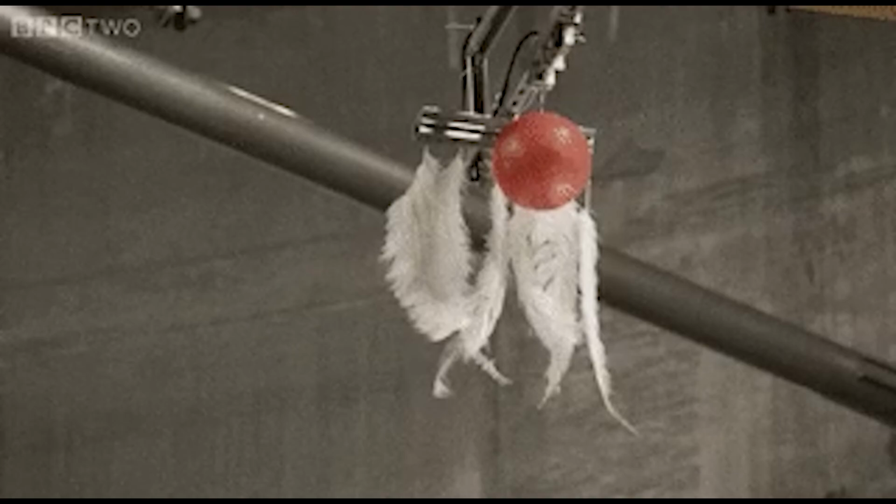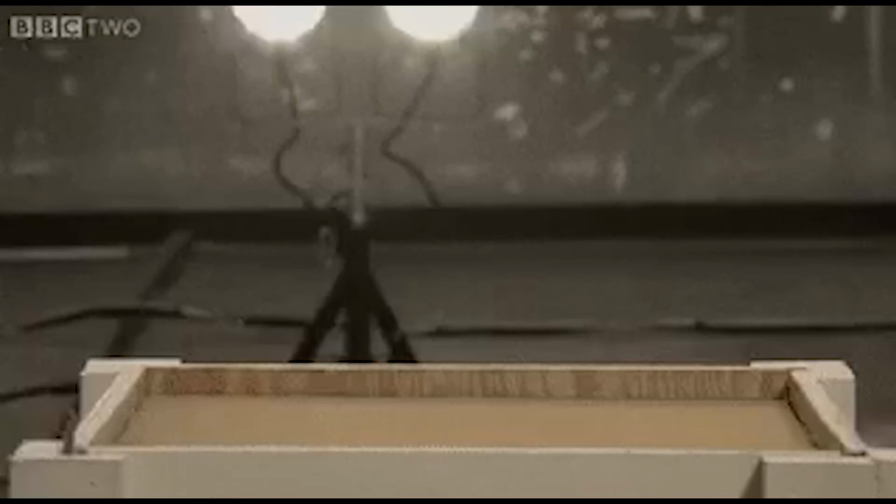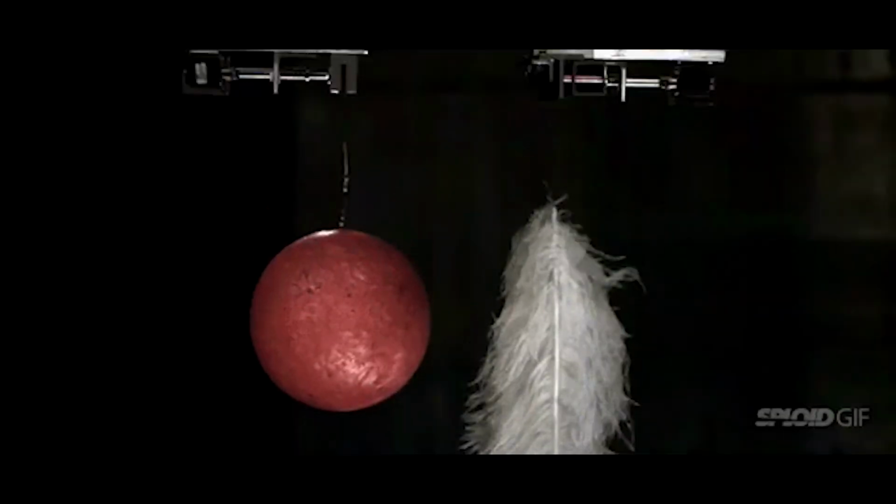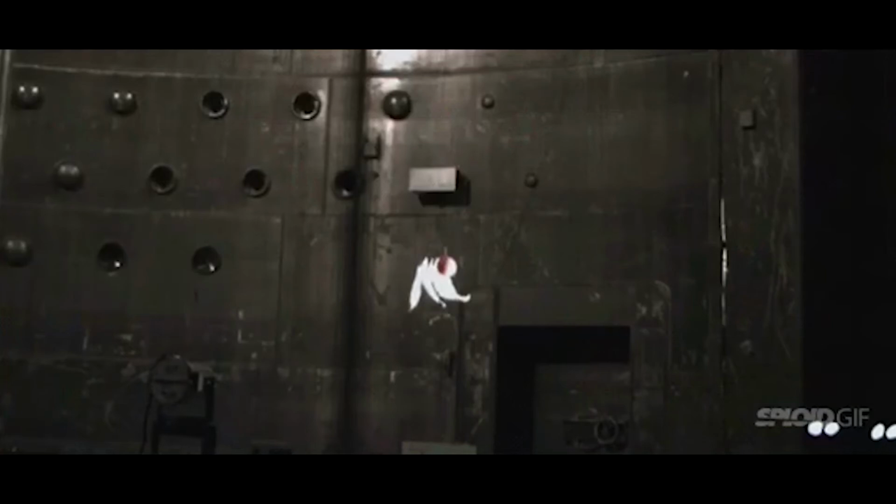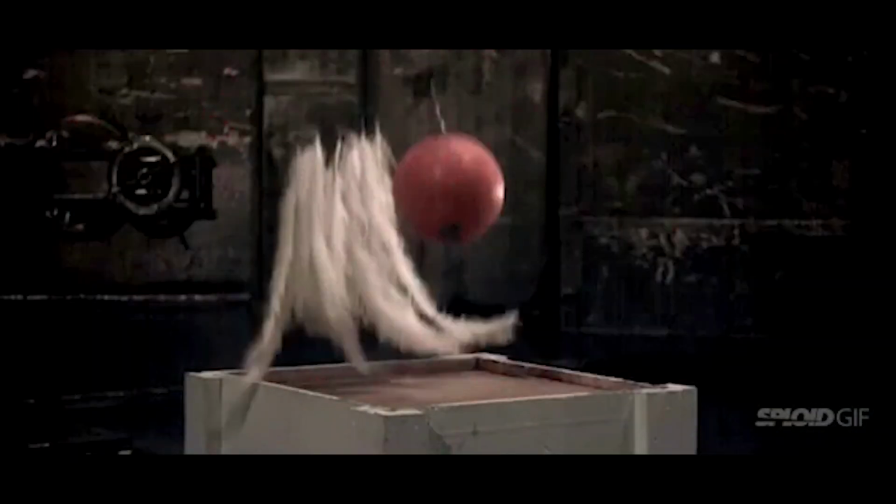All particles on Earth, regardless of their shape and mass, experience a downward 9.8 meters per second squared acceleration. Now you might be wondering why heavier objects fall much faster than lighter ones. Well, this is not always the case. In the absence of air resistance, both feather and ball fall at the same rate, which means they hit the ground at the same time.